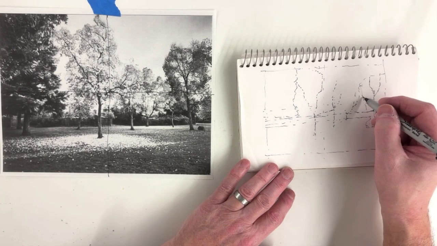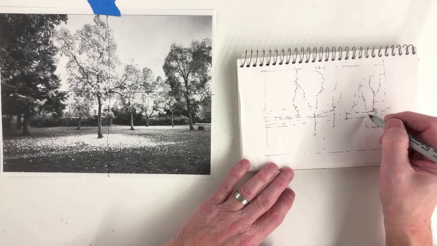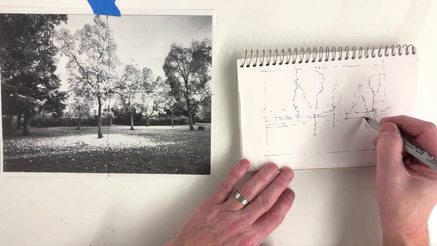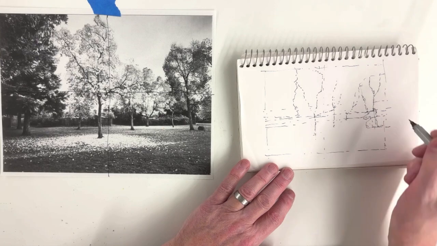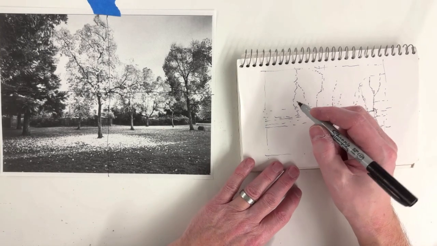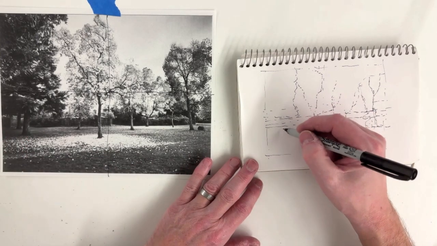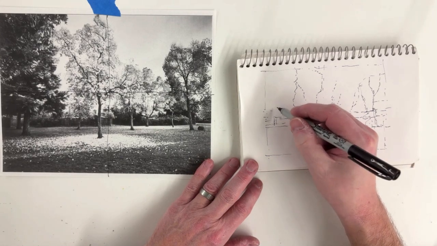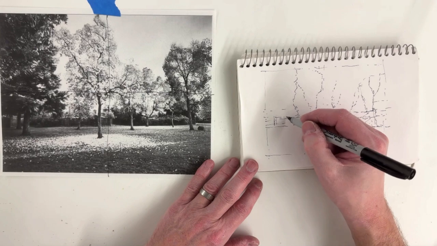And the blob of the tree really only goes to about here. It's okay. This one's basically just got two major trunks, one kind of here and one kind of here.